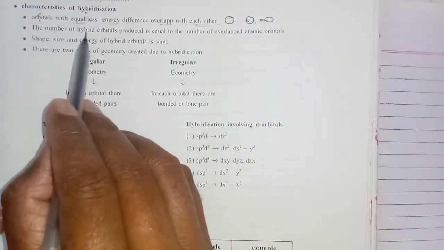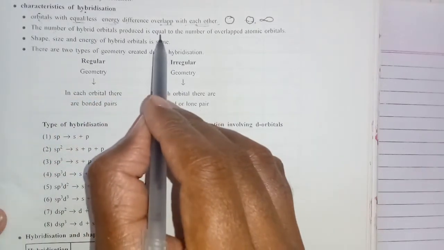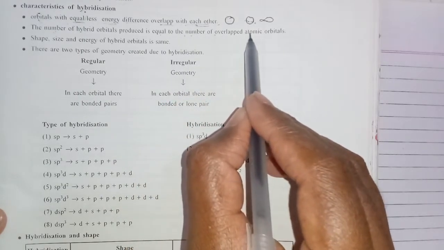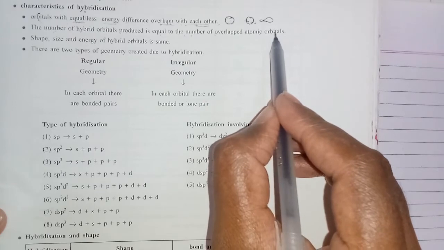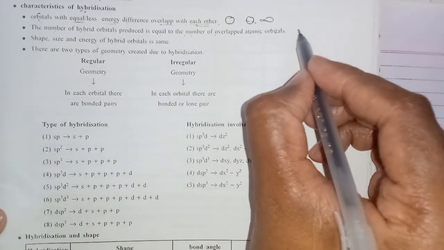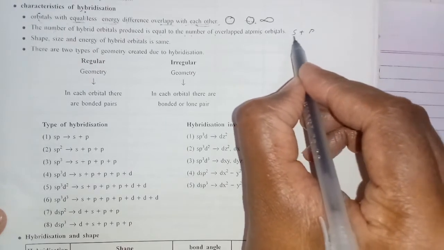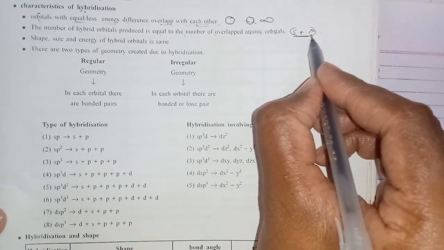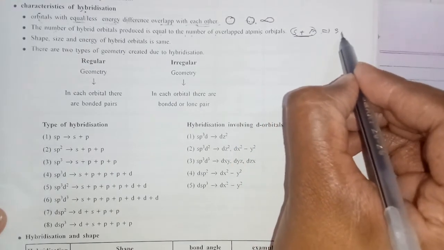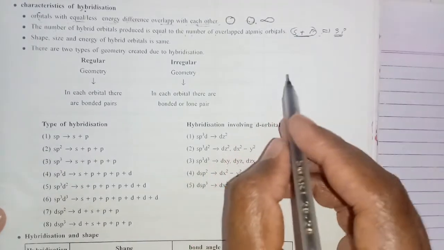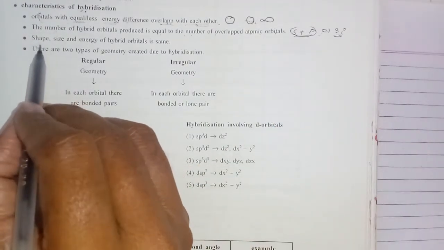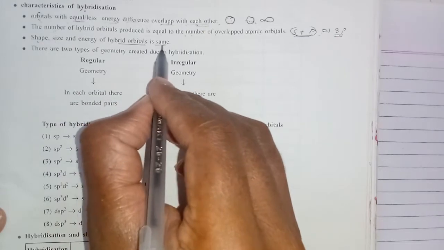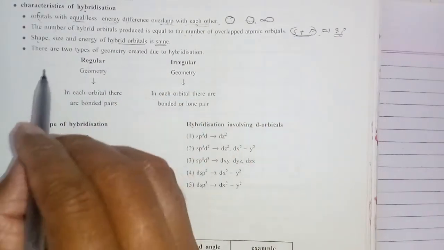Second, the number of hybrid orbitals produced is equal to the number of overlapped atomic orbitals. That means suppose one s and one p orbital are hybridized, it is called sp hybridization. Third, the shape, size and energy of hybrid orbitals are the same.